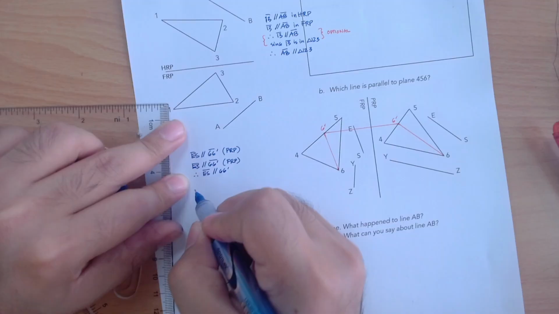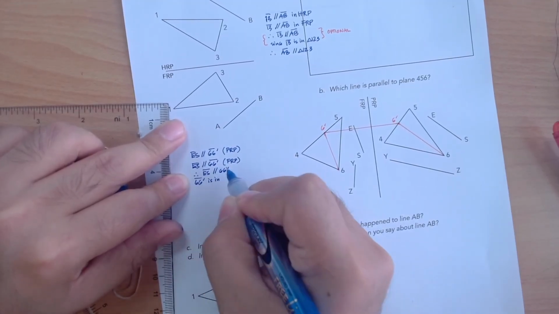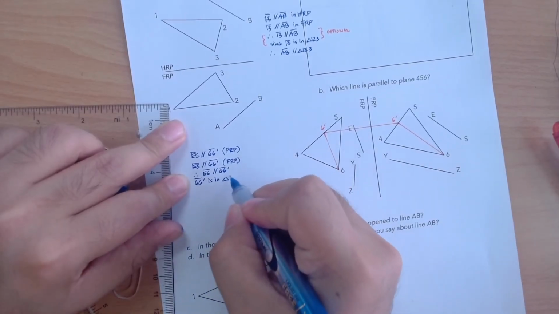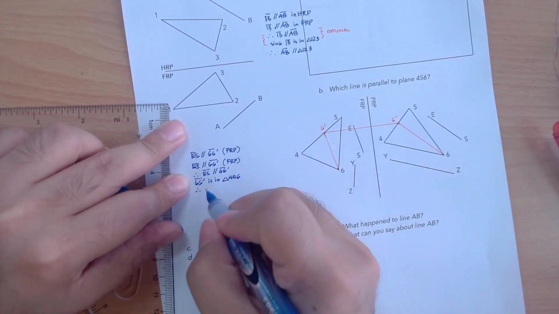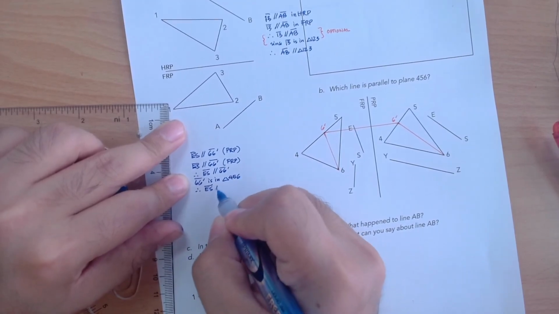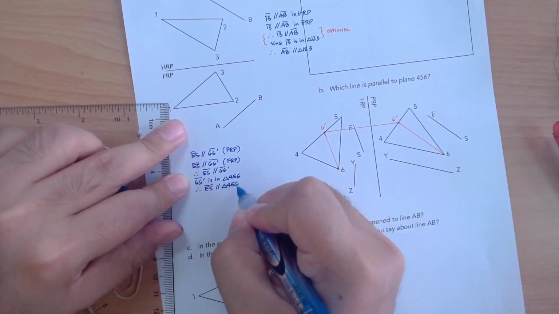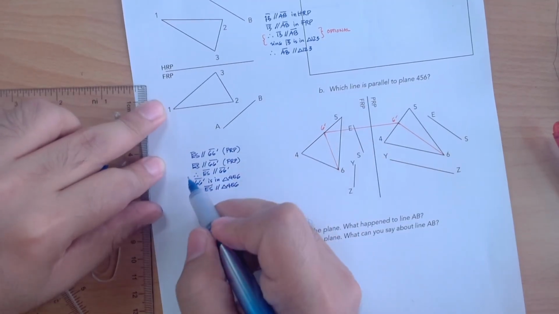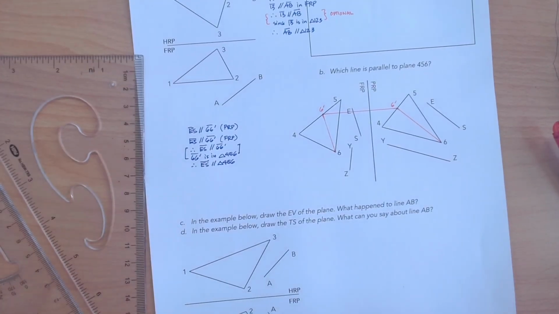And since 6, 6 prime is contained in triangle 4, 5, 6, then we can also say that ES is truly parallel to triangle 4, 5, 6. Again, this is optional. You can remove it if you don't want to add it.